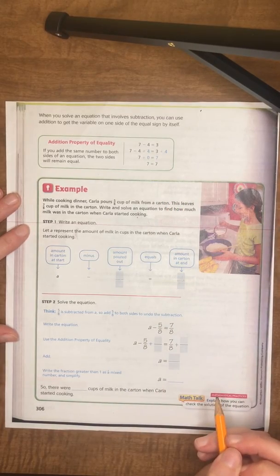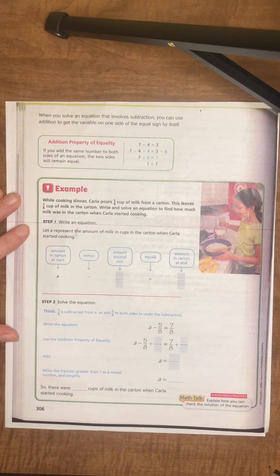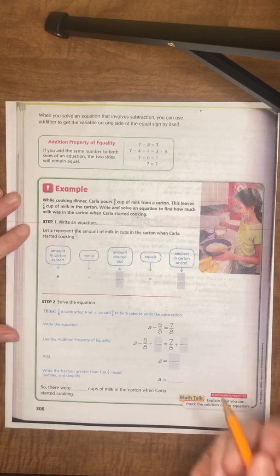While cooking dinner, Carla pours 5/8 cup of milk from a carton. This leaves 7/8 cup of milk in the carton. Write and solve an equation to find how much milk was in the carton when Carla started cooking. So step 1 is to write an equation. Let A represent the amount of milk in cups in the carton when Carla started cooking.